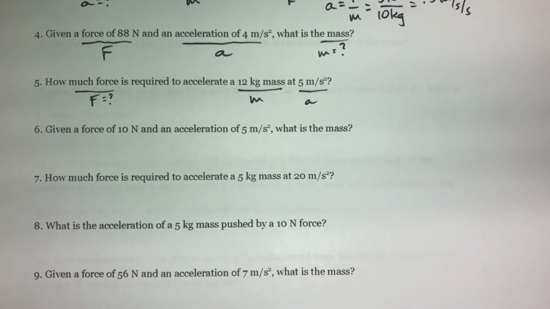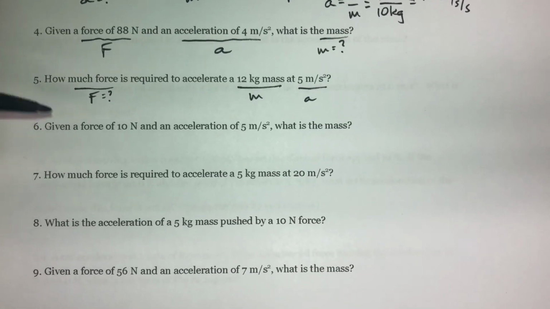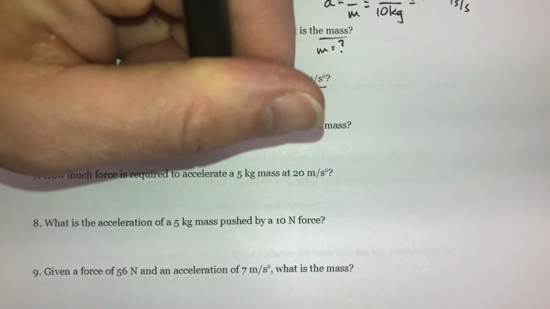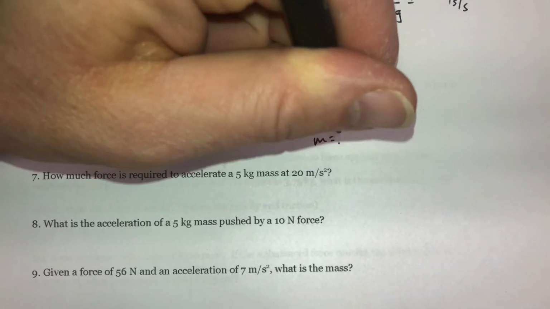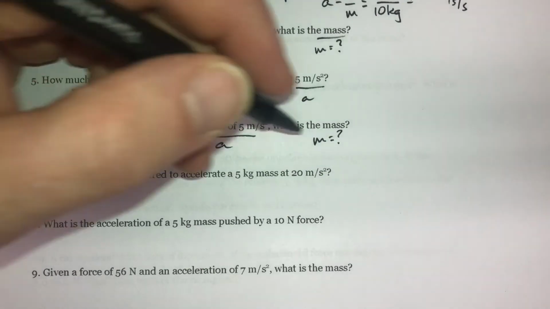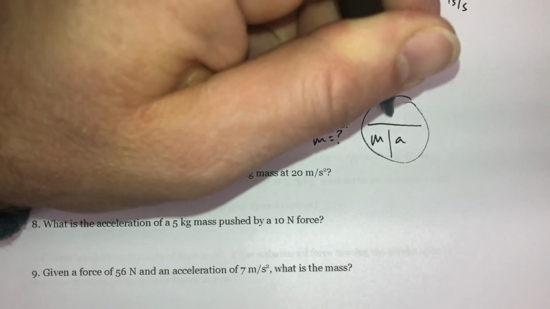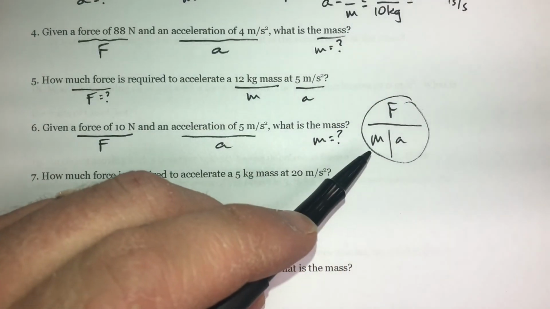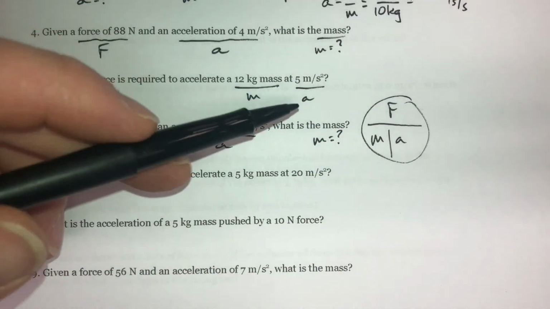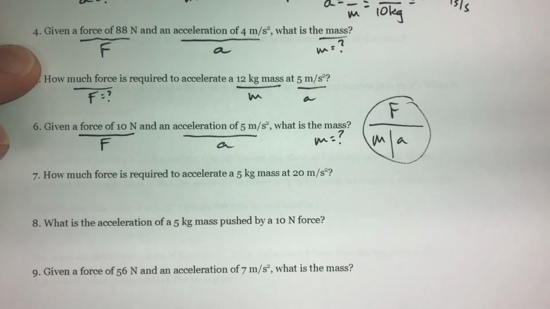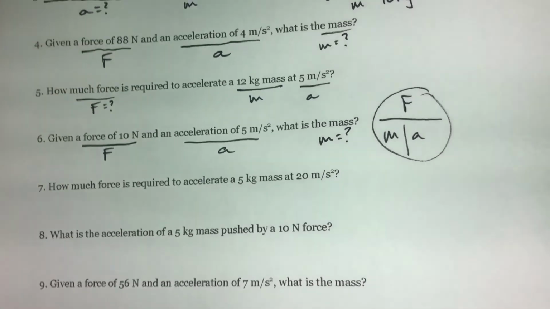All right, number 6. Given a force of 10 newtons, an acceleration of 5, what is the mass M? Again, you're going to have to use a different form of the equation, one where you solve for m, and you can see that back in number 2. Really, these problems are very similar to one another, just different numbers.